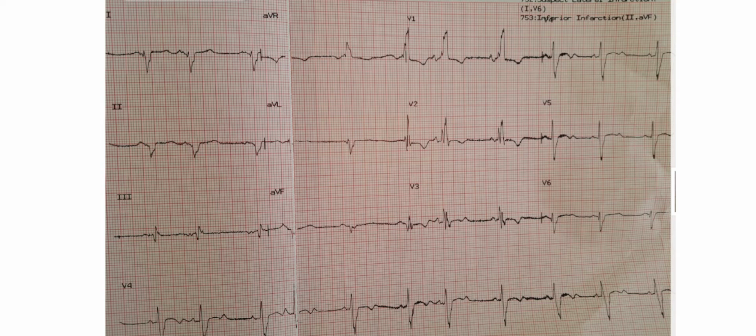Okay, so this is a very nice ECG. I did this ECG about 2 weeks or a week ago, can't really remember. It has got all the leads. This is lead 1, lead 2, lead 3, V1, V2, V3, V4, V5, no, V4 is this side, sorry, V4, V5, V6, and our 3 augmented leads. So we've got everything here.